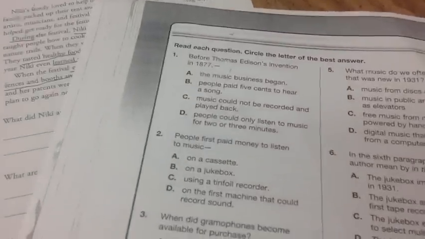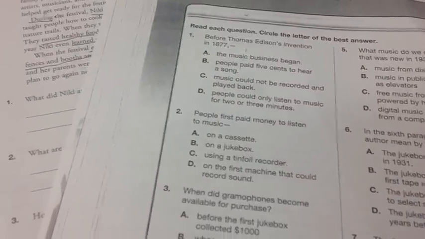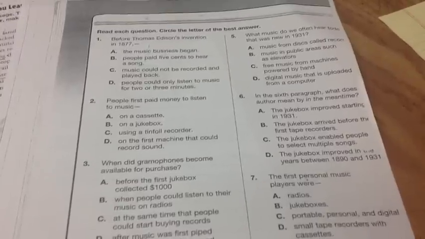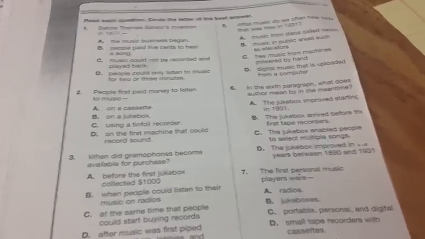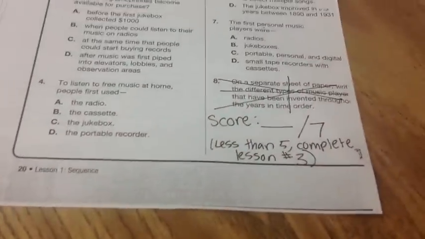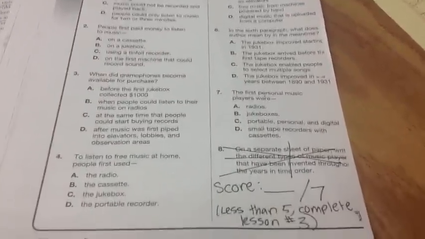Once you have all your questions answered, you're going to pull open the quiz under sequence on the computer, under boot camp, sequence quiz. You're going to input all of your answers on the quiz section form that you fill out. After you hit submit, it's going to give you the correct answers. Then you're going to grade your quiz and write your score down here.